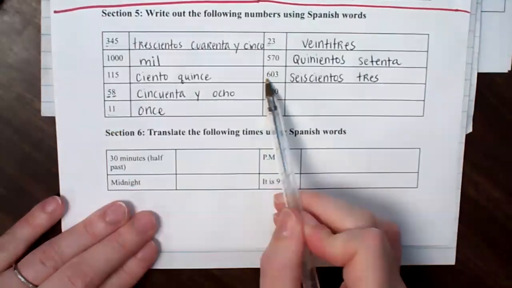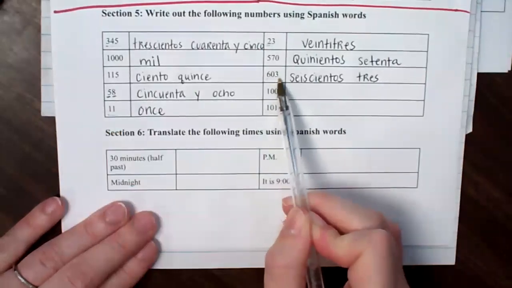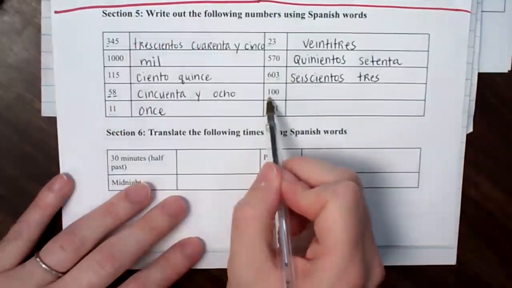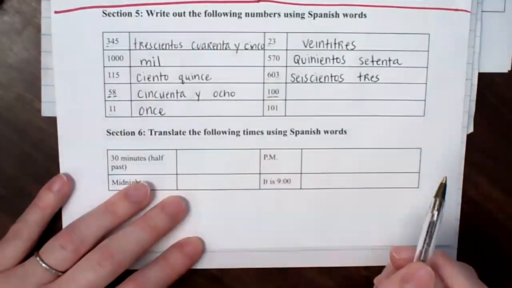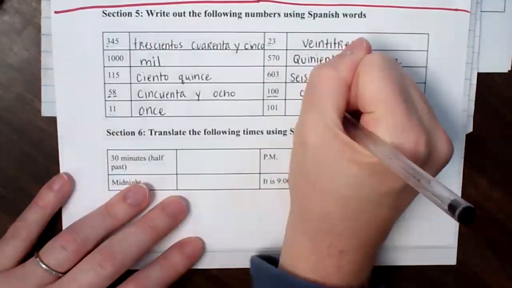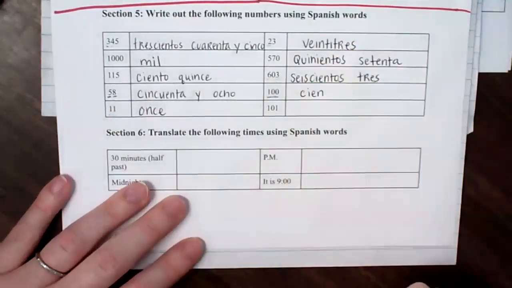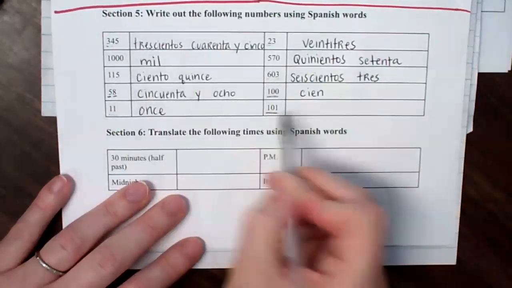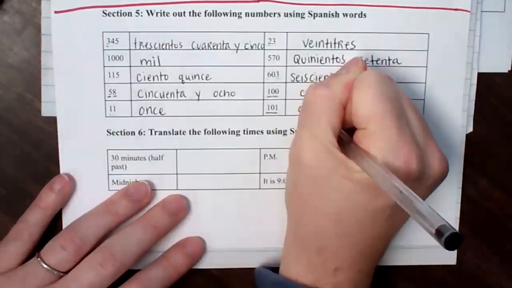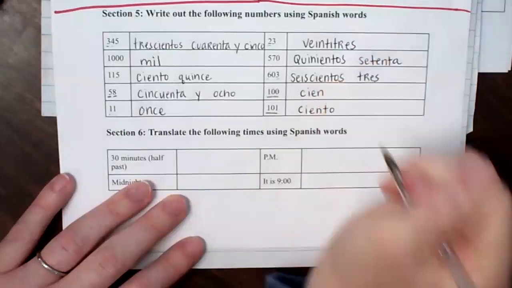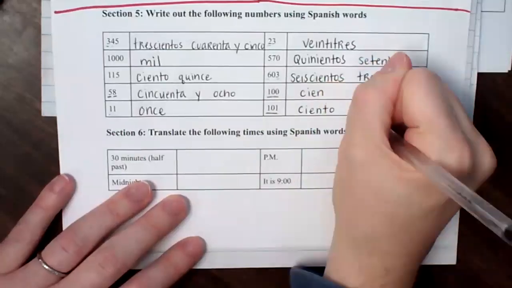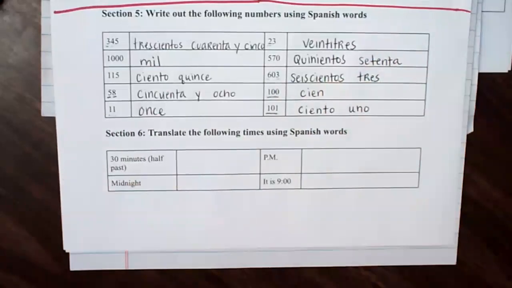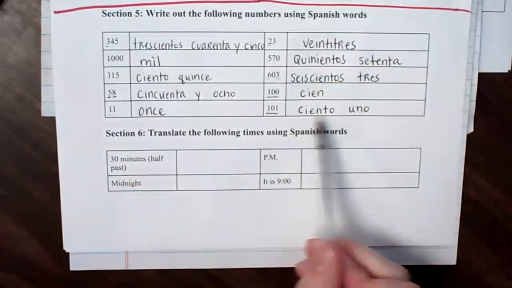Because this is the hundreds place and the ones place, we don't have to separate it. So 100 on the dot is 100, but anything greater than 100, we're going to use ciento. So 101 is 101.